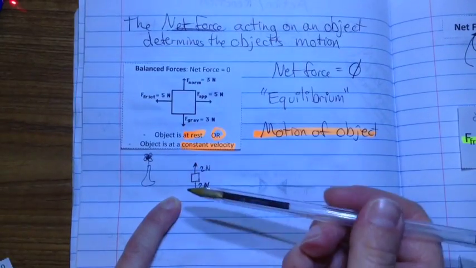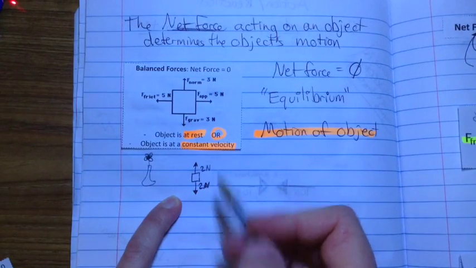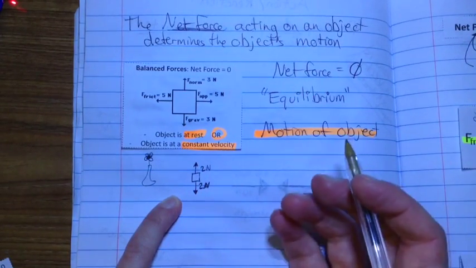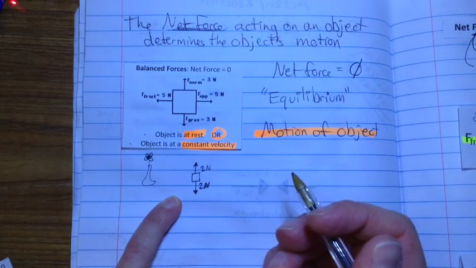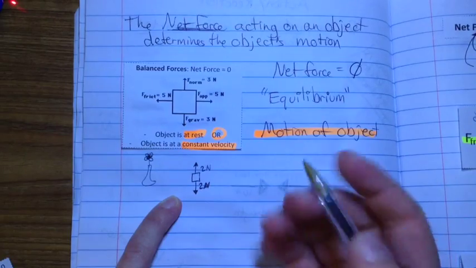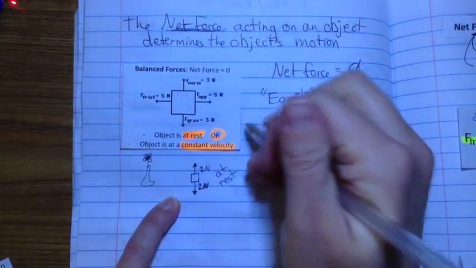There are no forces pushing it to the right, to the left, or any other direction. It just has weight and normal force acting on it. That vase is at equilibrium. It is also at rest. Do we agree? Yeah. At rest.